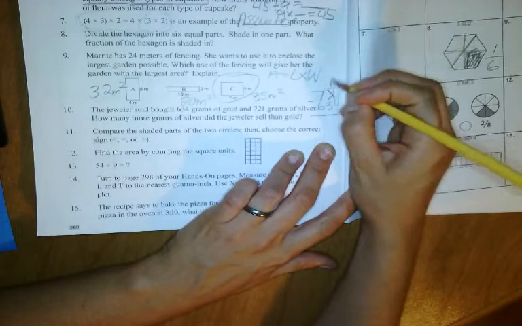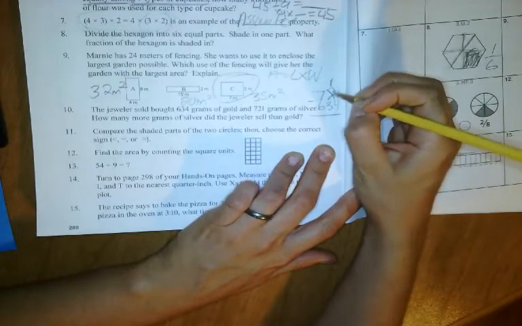I'm going to need to borrow. This becomes a 1. This is an 11. 11 take away 4 is 7. 1 take away 3, can't do that. So borrow from here, this becomes a 6. This is 11. 11 take away 3 is 8. The answer is 87. How many more means take away. Make sure you can see that.